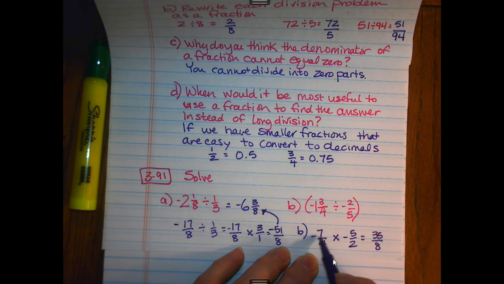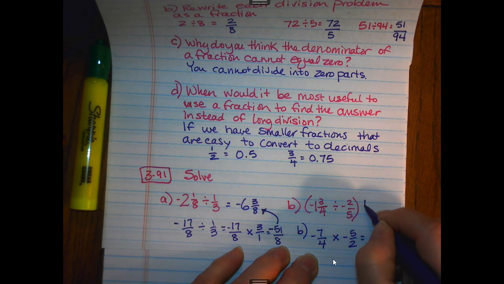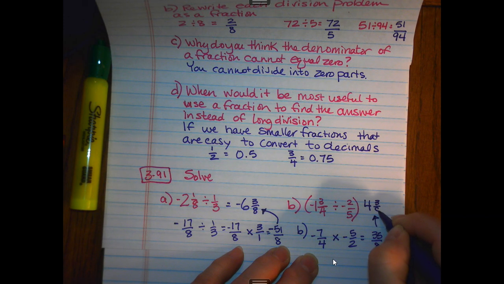And because both of the fractions that I'm multiplying or dividing are positive, this is going to be a positive answer. And 35/8 can be rewritten as 4 3/8.